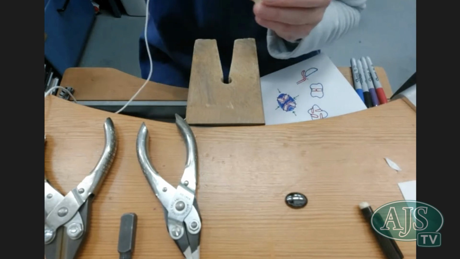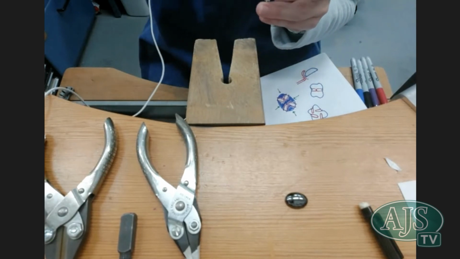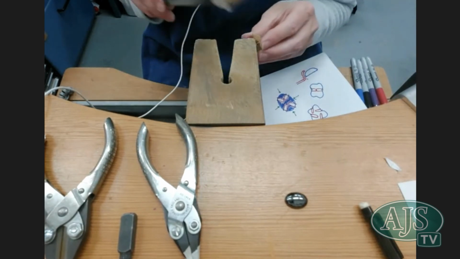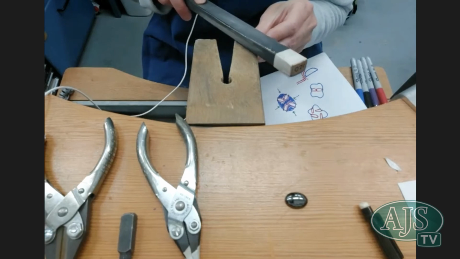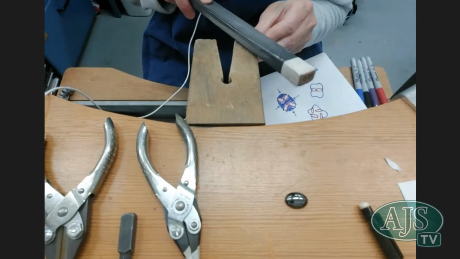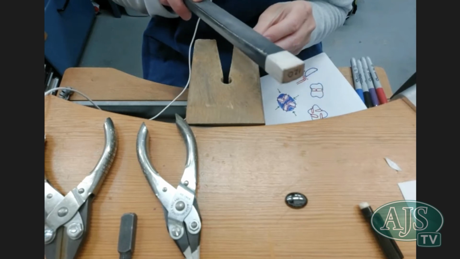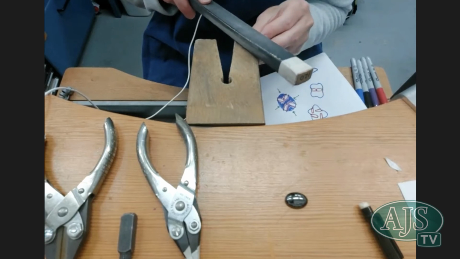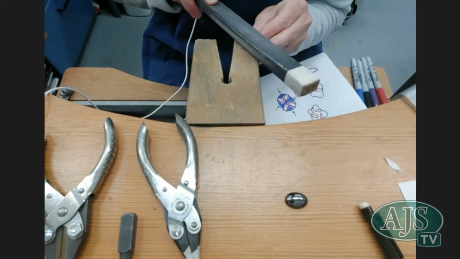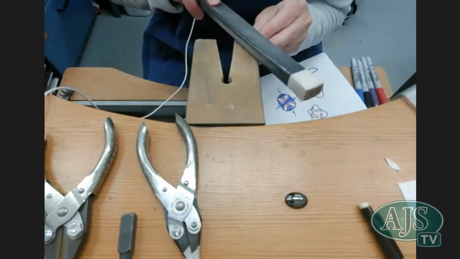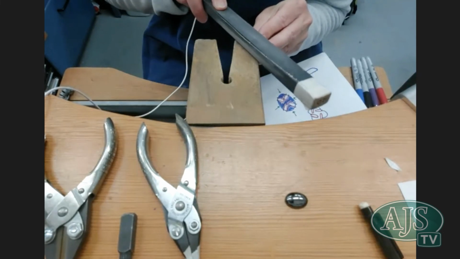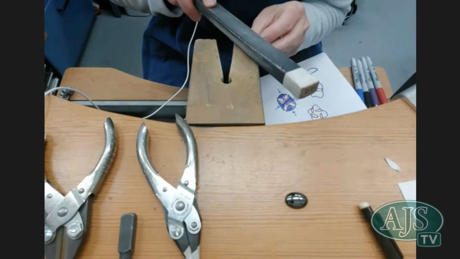Alrighty, that's looking pretty good. And then if you want to clean those up in some way, I'm just going to do a couple of strokes with the sandpaper, being careful that I focus on the tabs and don't let it touch the base, because otherwise that'll affect the finish that I've already put there. Around all four.